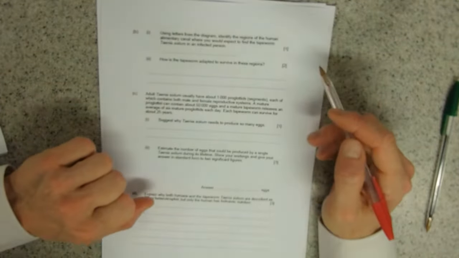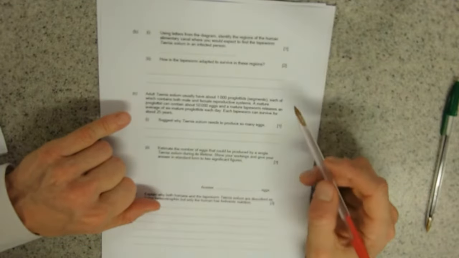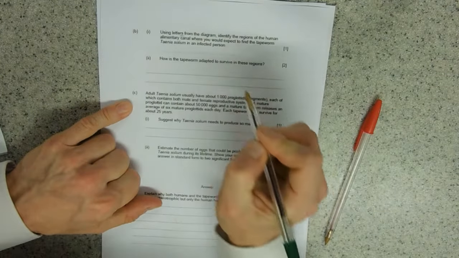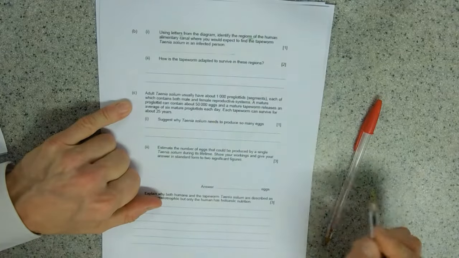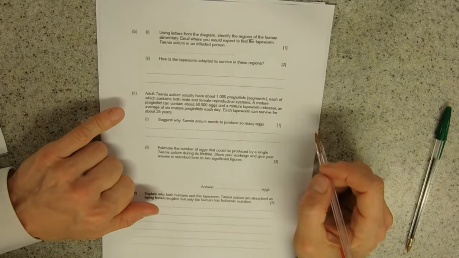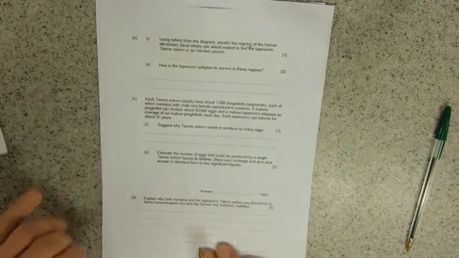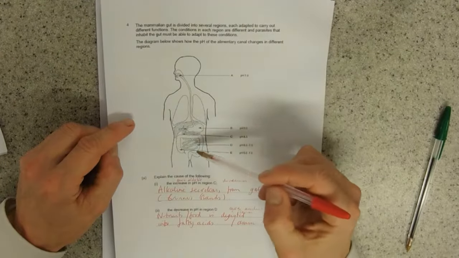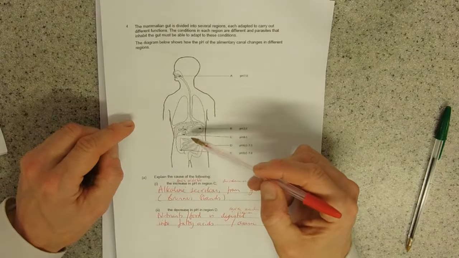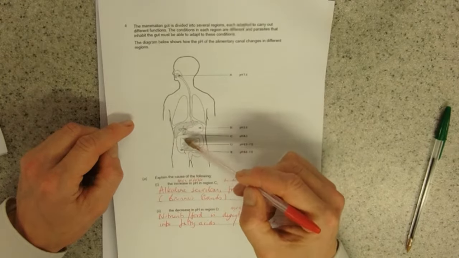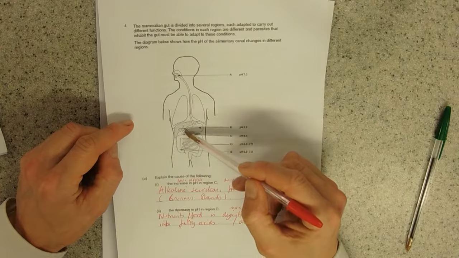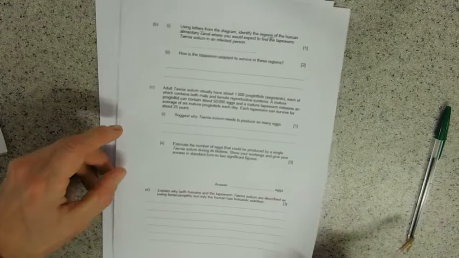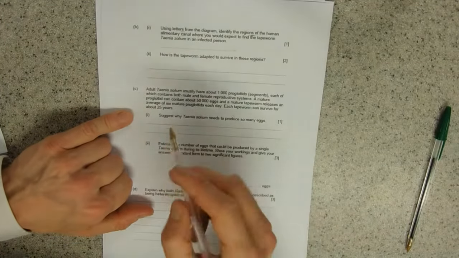B. Using letters from the diagram, identify the regions of the alimentary canal you'd expect to find the tapeworm. So it says using letters and identify the regions, so there must be more than one. So this has got two answers. And using your AO1 knowledge and applying it to this diagram, just identifying, the main one is the ileum, and the duodenum is also the other place. So just the small intestine is where the tapeworm resides, and so you're getting C and D there.